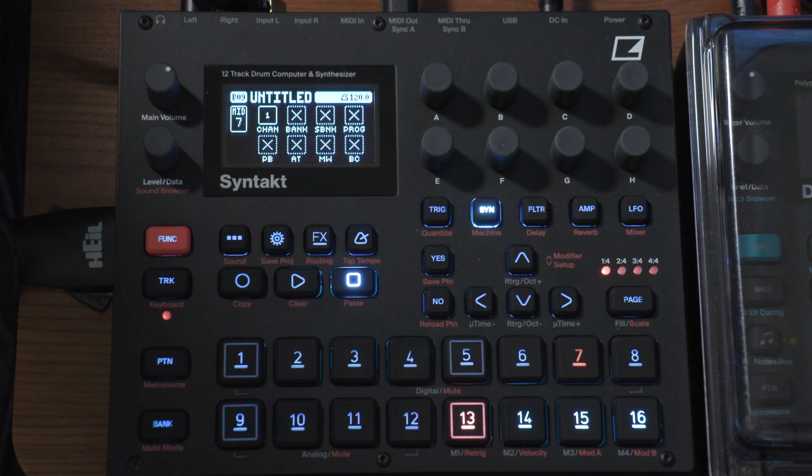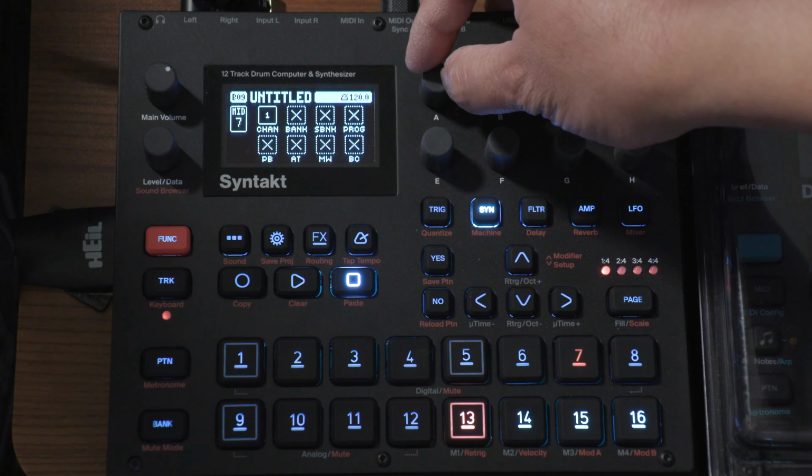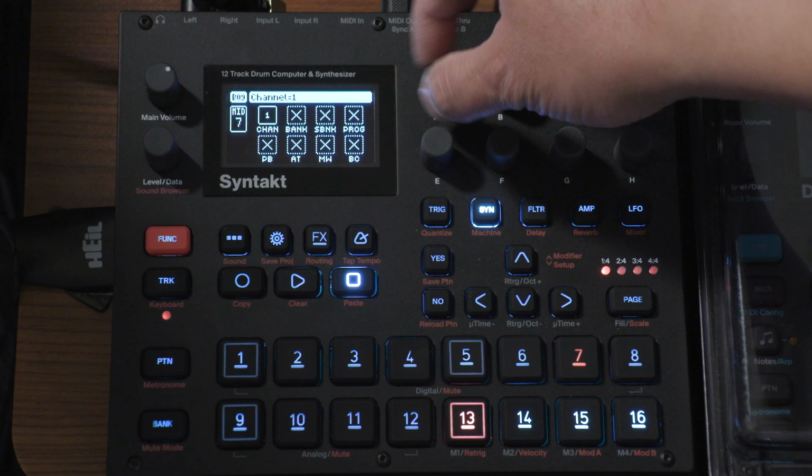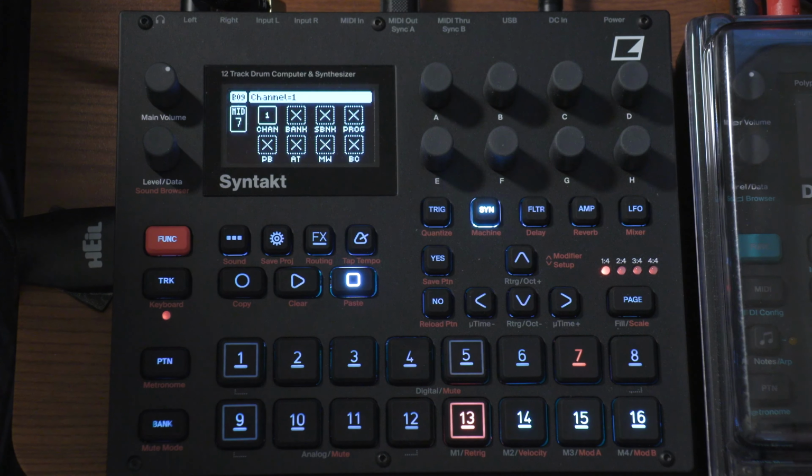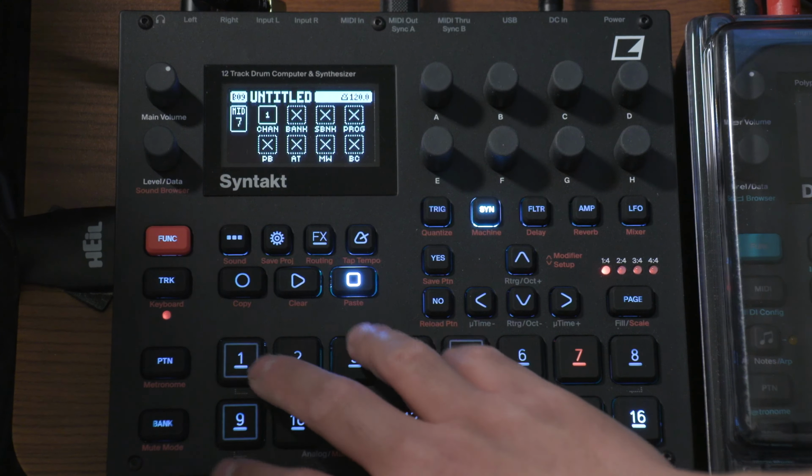Now what those correspond to are MIDI channels. So in this case I have my synth set to MIDI channel 1. So I'll select 1, but of course you have any of the 16 channels. So in this case, MIDI channel 1. And from there you should have sound. So if we try the synth out, you might have heard it a second ago.